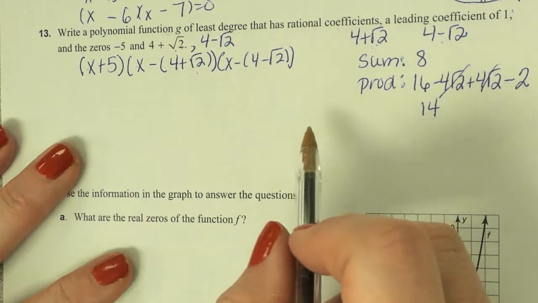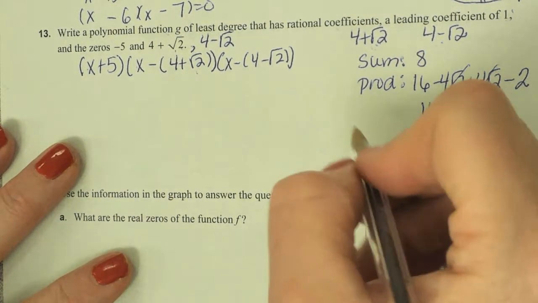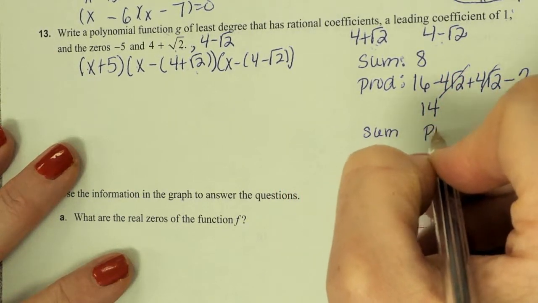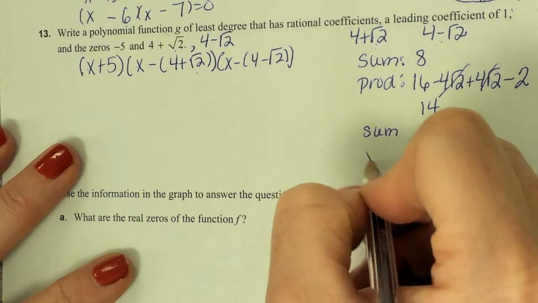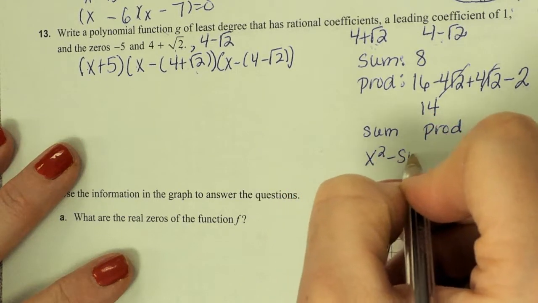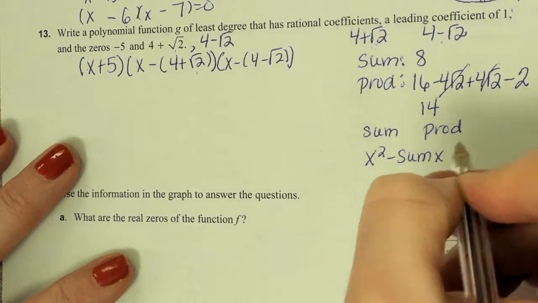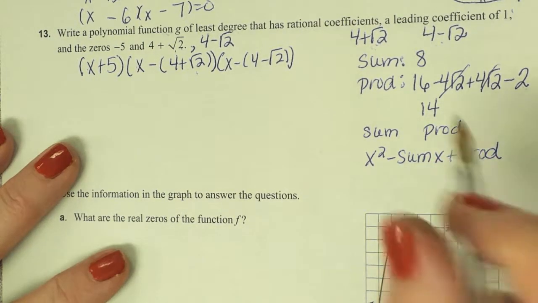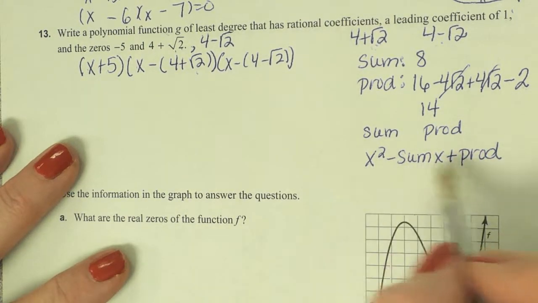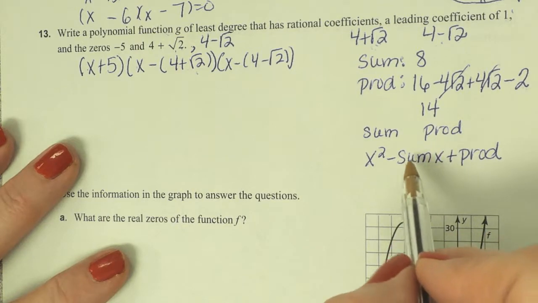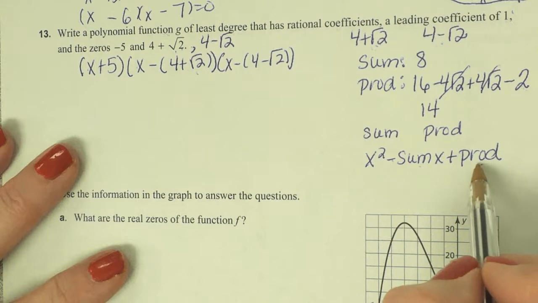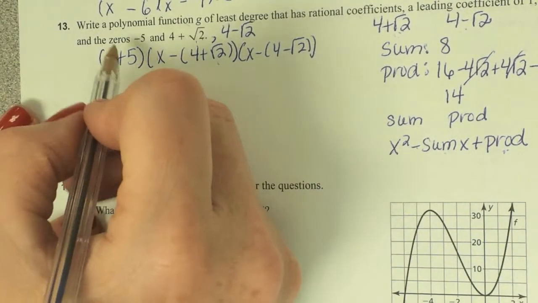Well, earlier we talked about this sum and product rule. We said that if we know the sum and the product, it's going to end up being x squared minus the sum, x, plus the product. That's going to be what the equation was. Remember how we said that b is always negative the sum and c is always the product? We said that in the warm-ups. So now look what I can do.